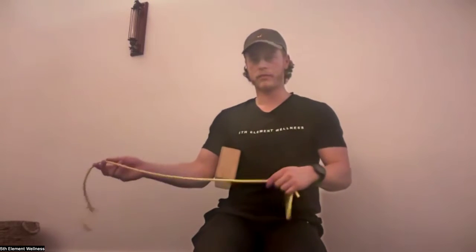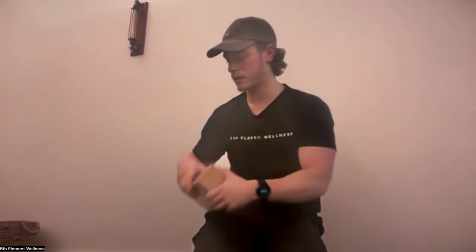Now, for internal rotation or our medial rotation, I'd have the band attached to something outside of me and I'd be pulling it in rather than out. This movement here is so underutilized and I think it's probably one of the ones that we need to be pushing a lot more just because of the strength that you get internally here in the shoulder as well.